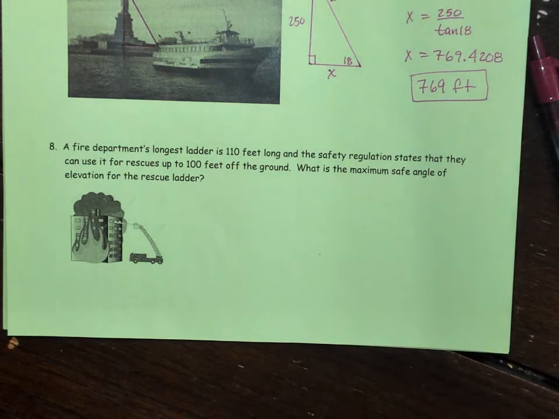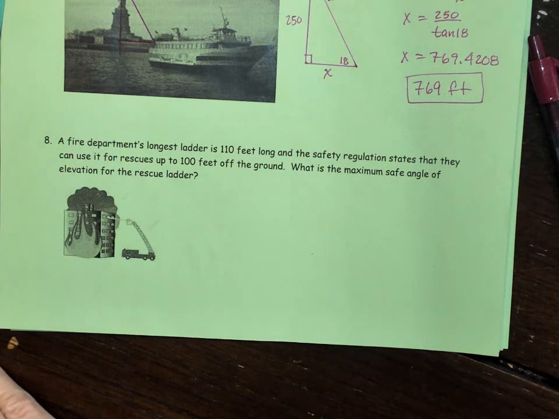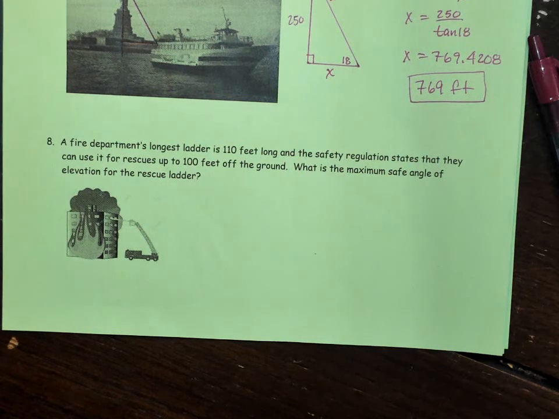Okay, next. A fire department's longest ladder is 110 feet long, and the safety regulation states they can use it for rescues up to 100 feet off the ground. What is the maximum safe elevation for the rescue ladder?